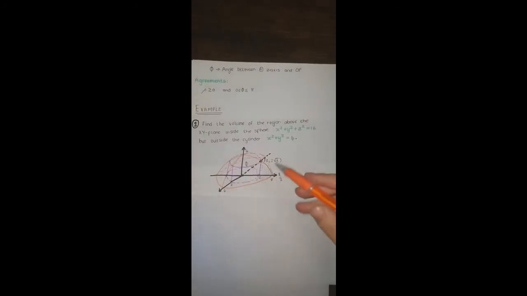So first, we draw what the region would look like. In this case, this is what it would look like. You would have your sphere here and your cylinder on the inside. Since they want the volume outside of the cylinder, this is the region that we are looking at, which is outside the cylinder, but still inside the sphere. What we can also get is where these two surfaces intersect. So they intersect at 2 and 2 root 3.